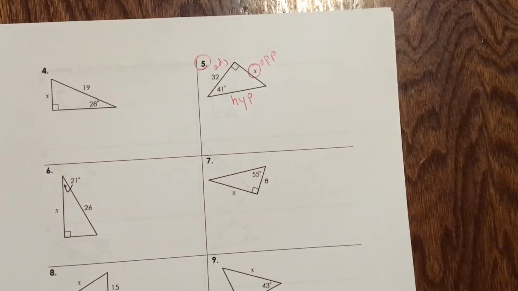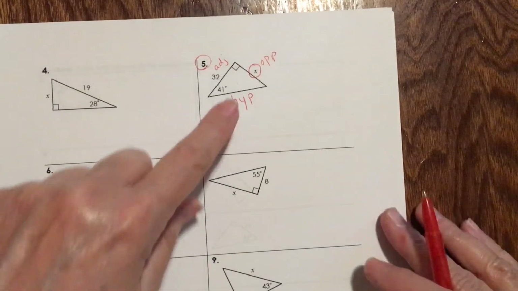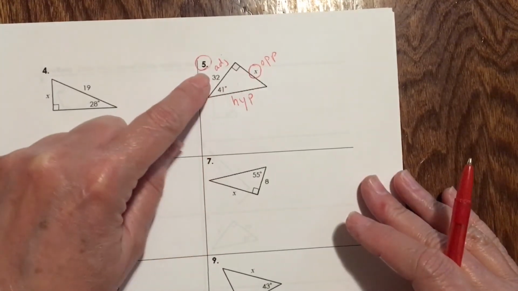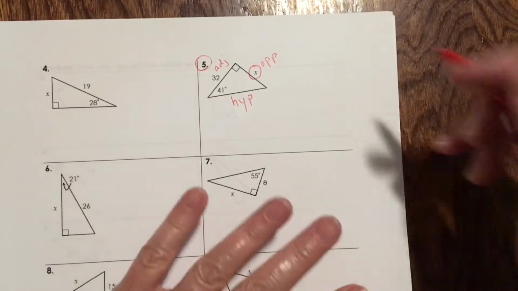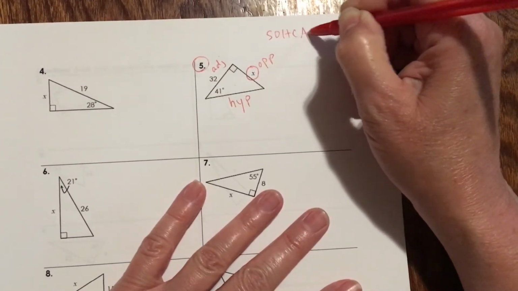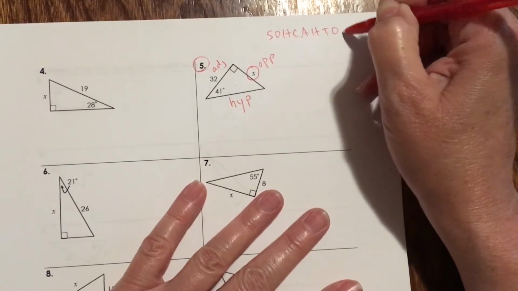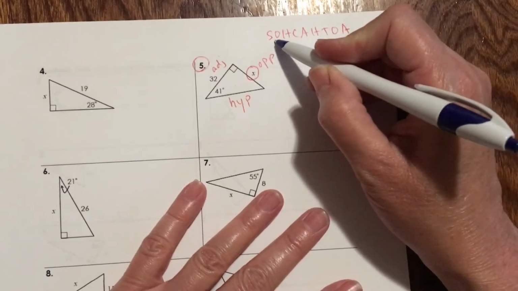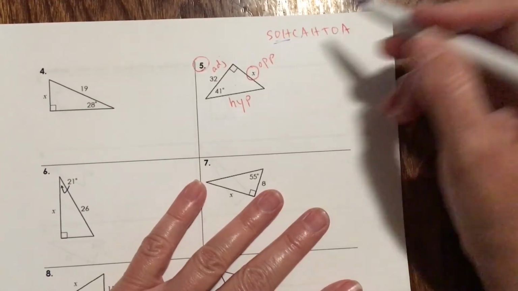So you have to think, okay, what trig function uses the opposite, the one we're looking for, and what they gave us, the adjacent. If I write out SOHCAHTOA, I have to say, well, okay, sine is opposite and hypotenuse. Not it.